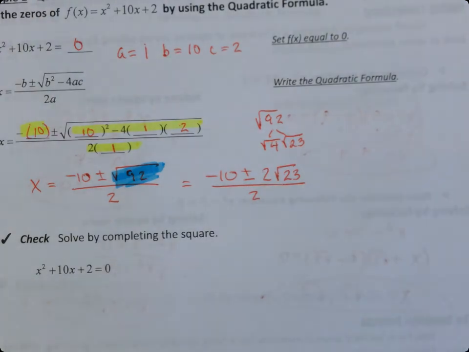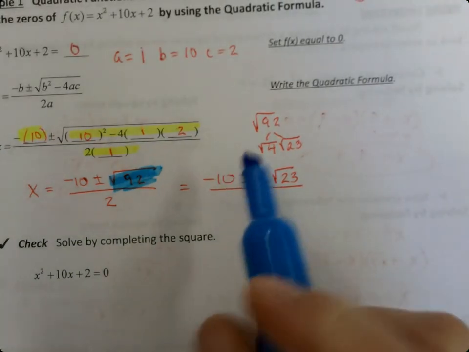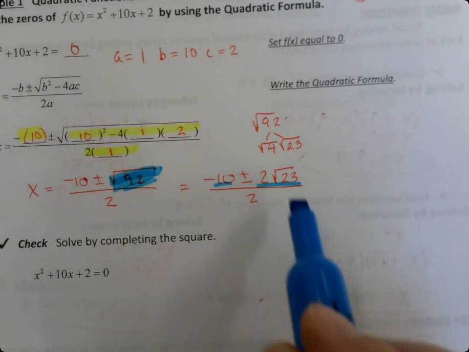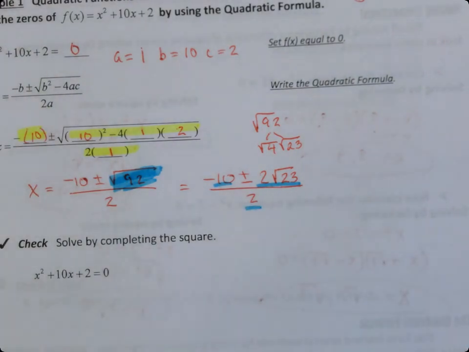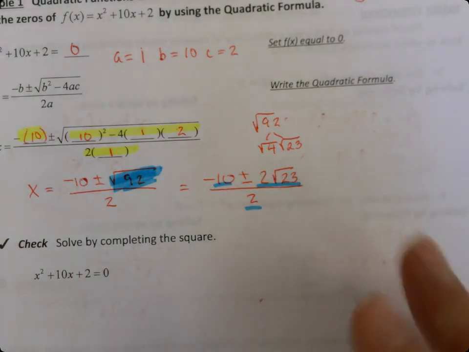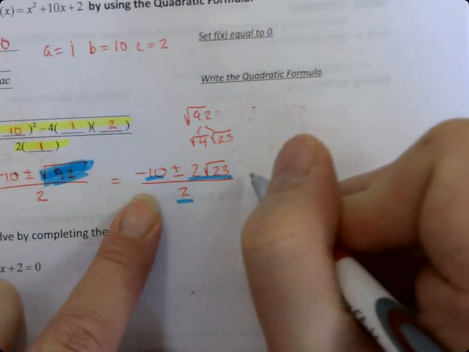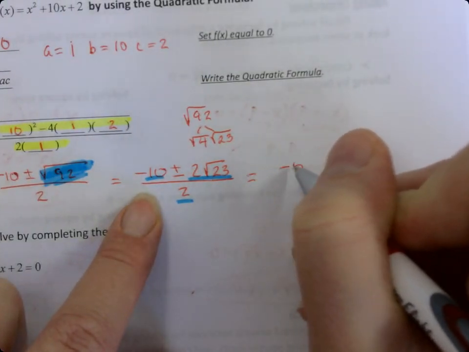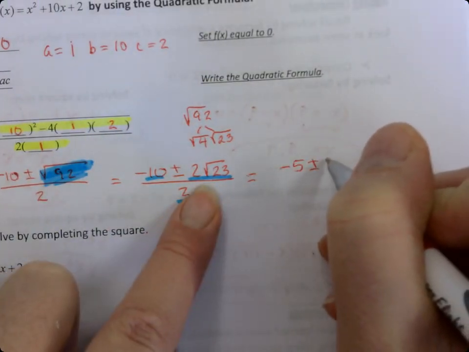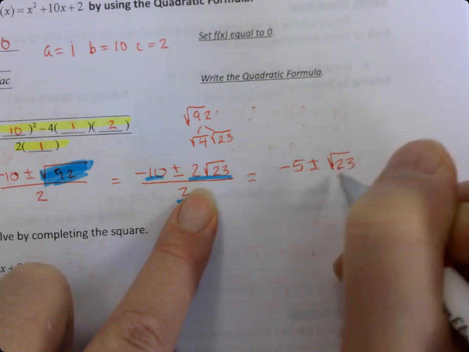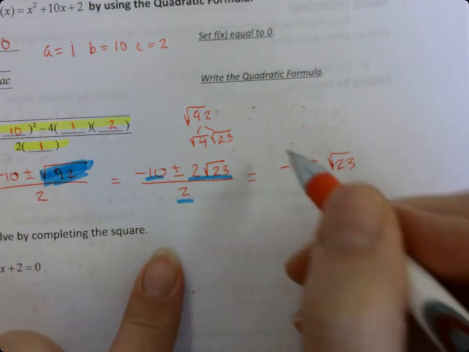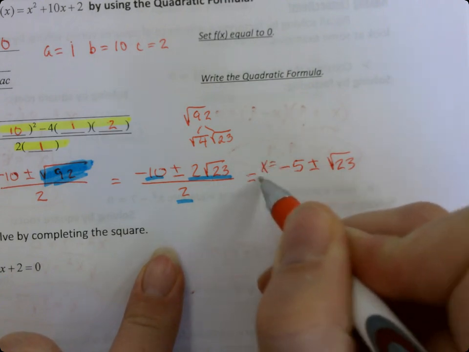And now I want you to look at the 3 pieces that you have. You have a negative 10, you have 2 square root of 23 all over 2. Do all 3 pieces have something in common that we could reduce the fraction? They all have to divide by 2. You can't just divide part of it. So divide each piece by 2, and we are left with negative 5 plus or minus 1 square root of 23 all over 1. So there's my answer, x equals.